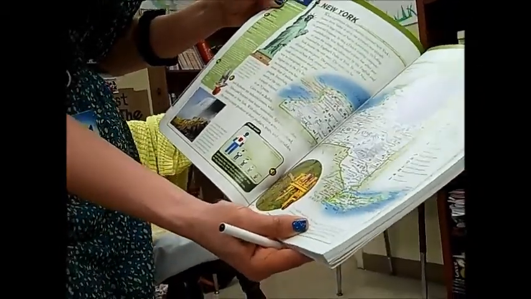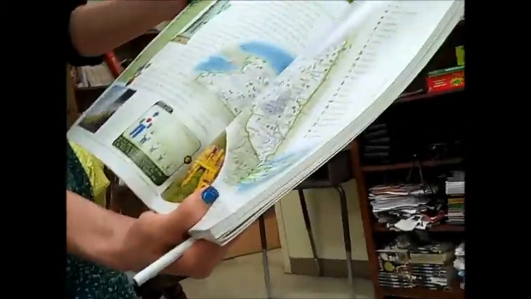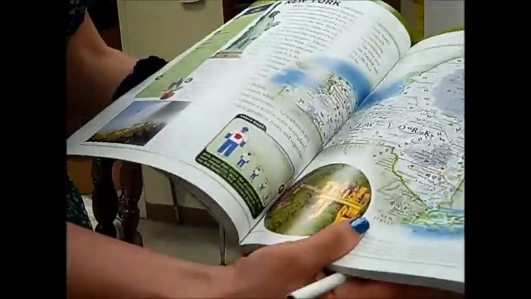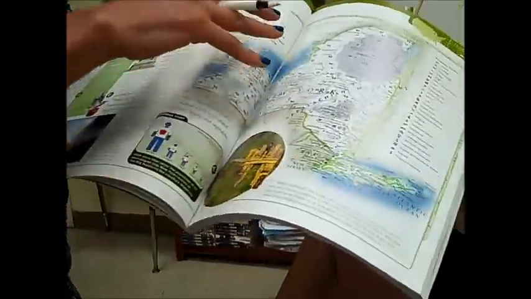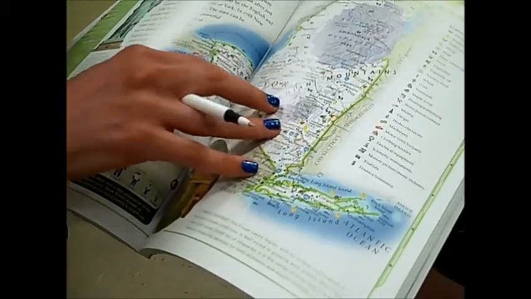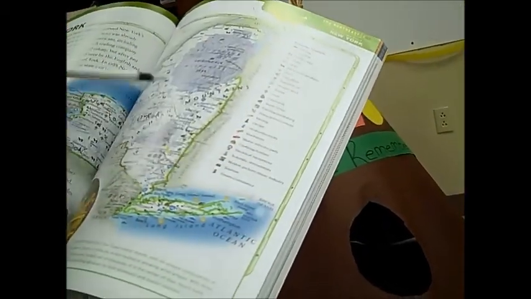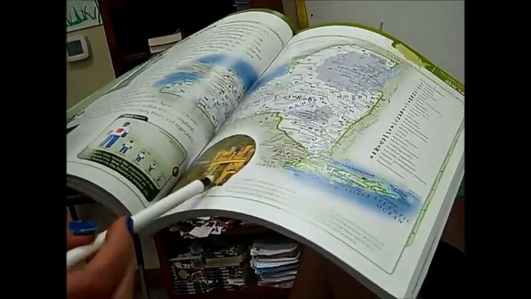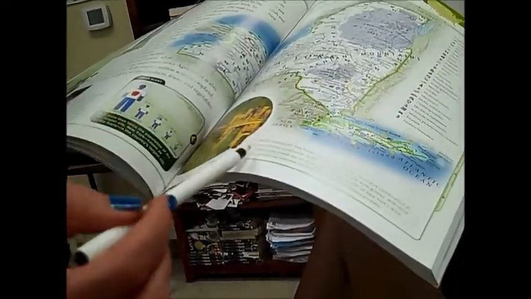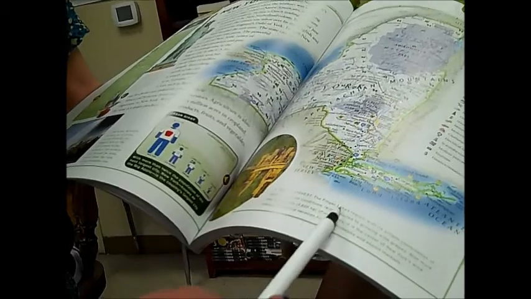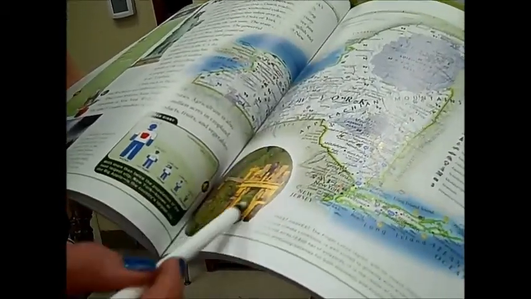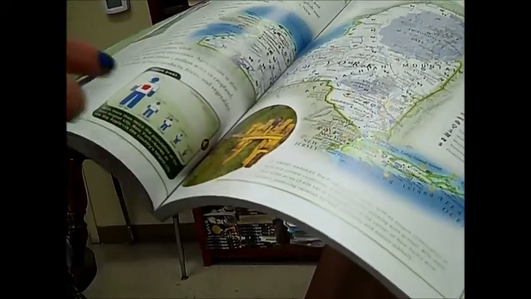And then looking at the title, looking at how this page is organized. They've got an actual map. They've got a key. Okay? They have several pictures with captions, these captions that tell us more information about the pictures that we're seeing for New York.